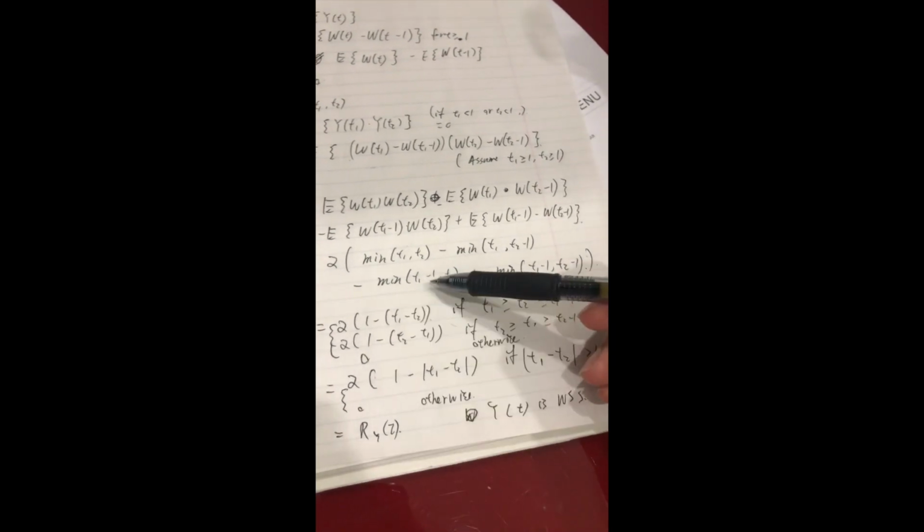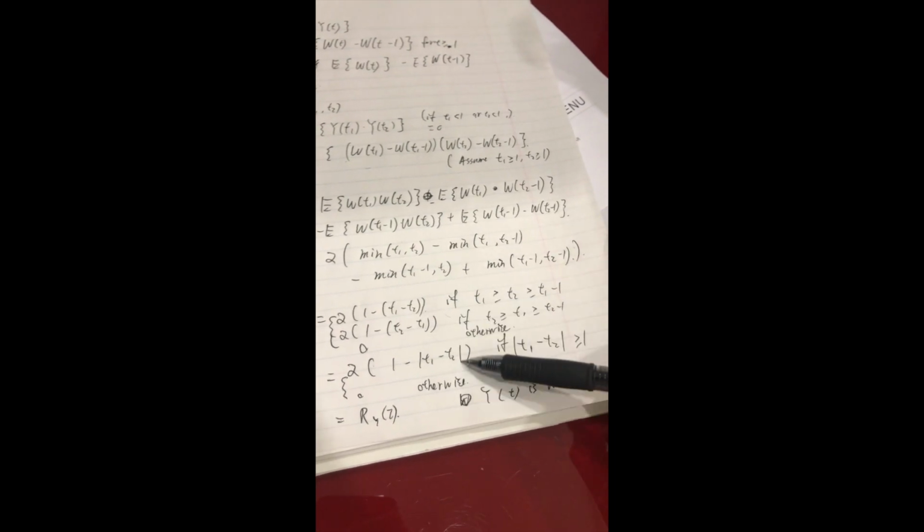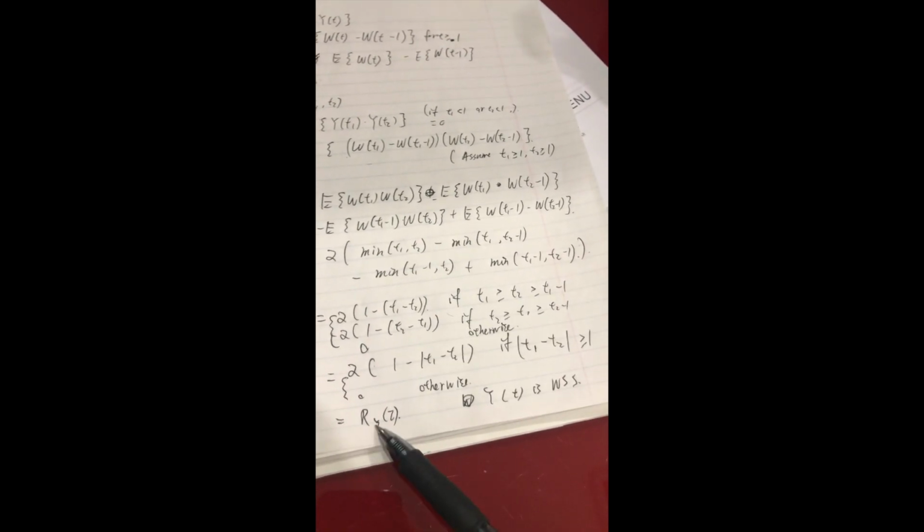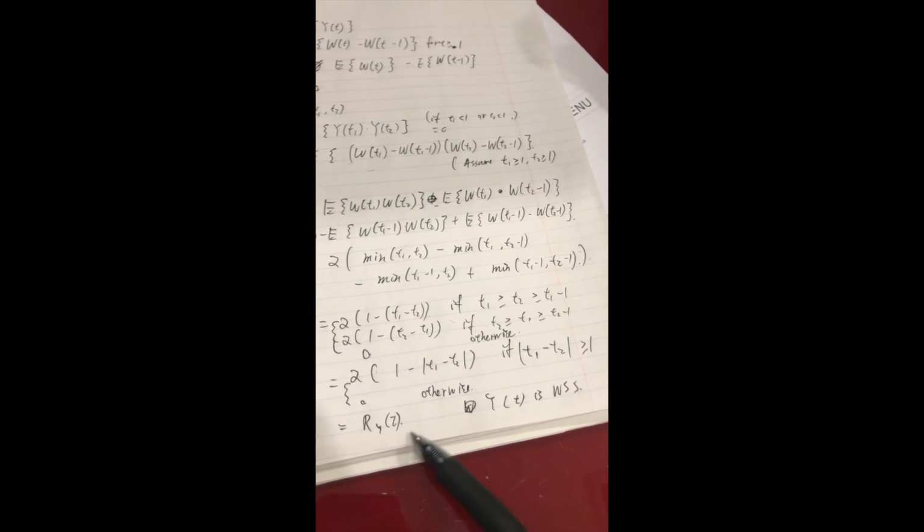So we can combine these two conditions into one, and then we find this one, and we can identify that y is WSS.